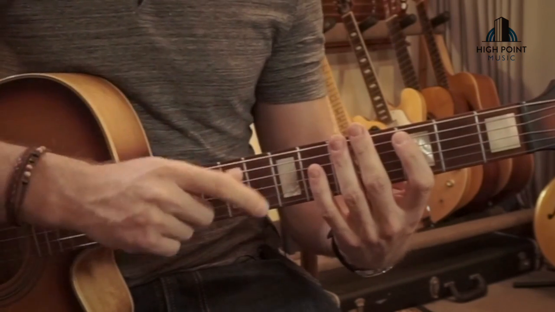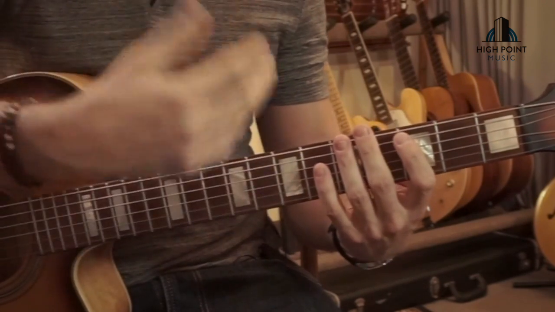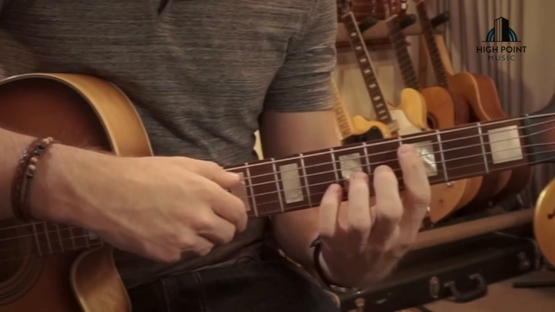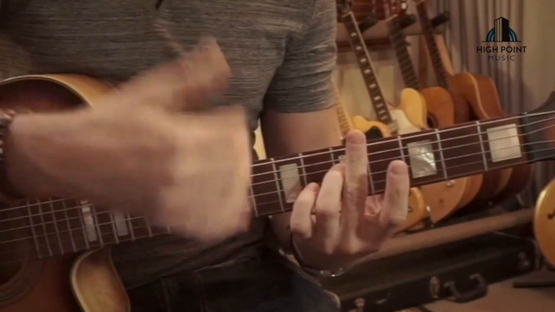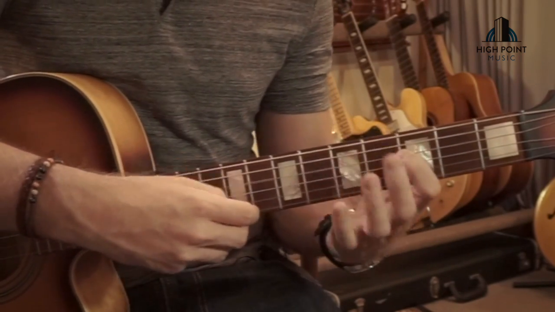And then on this little bit here, people, I just threw in what I did on the video there if you wanted to learn that, was just a series of hammer-ons, which is hammering on from the 3rd to the 5th on the A string, and then following that exact same sequence from the D string, 3rd fret to the 5th fret.